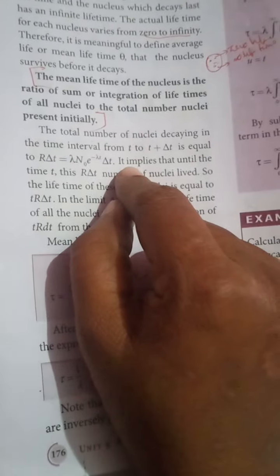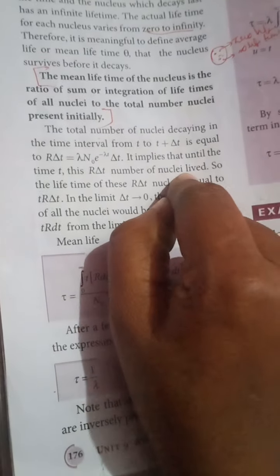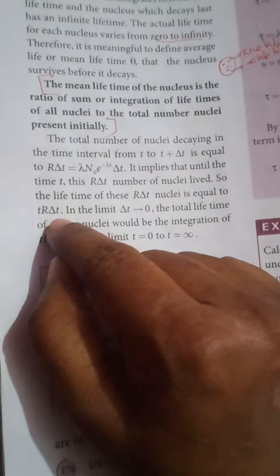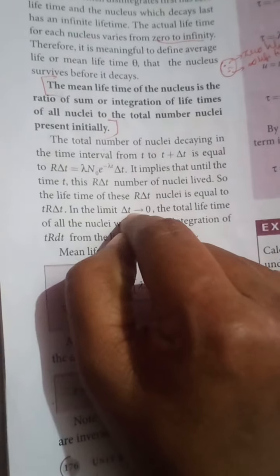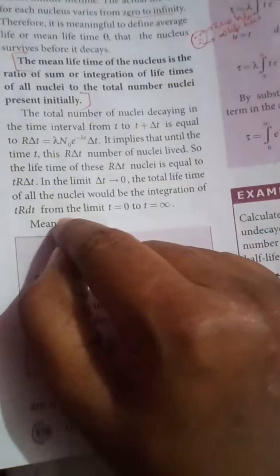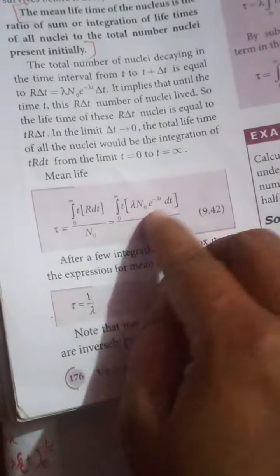So it implies that until the time t, R delta t number of nuclei lived, so the lifetime of these R delta t nuclei is t R delta t. If delta t tends to 0, I can change it to dt, and the total lifetime of all nuclei would be the integration of t R dt from t equal to 0 to infinity.